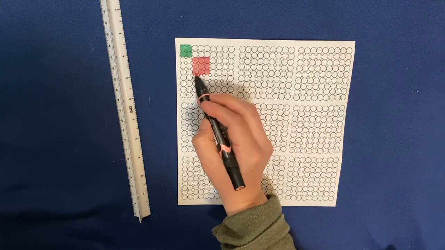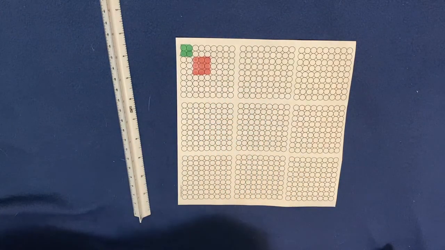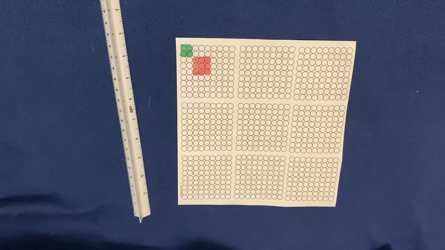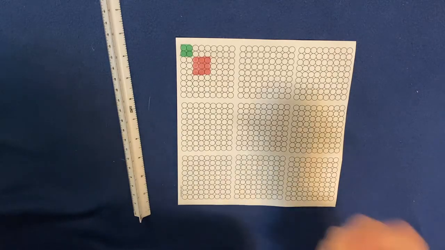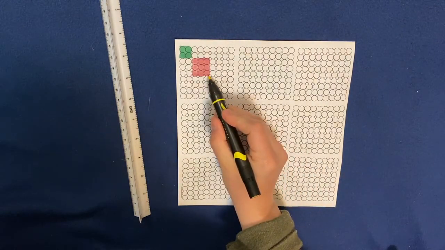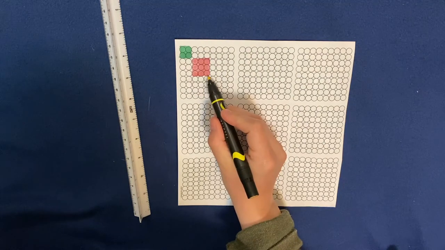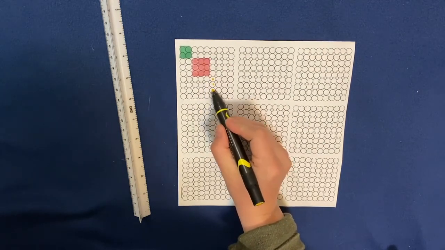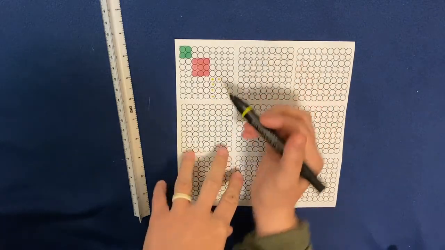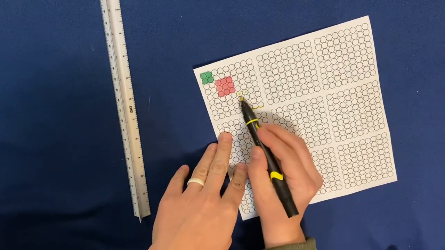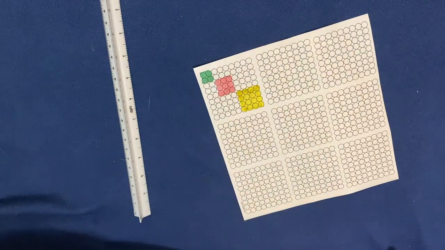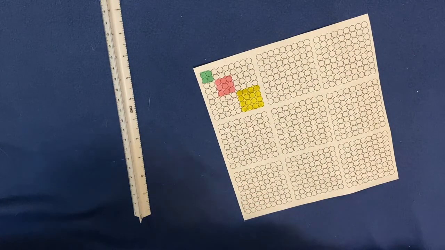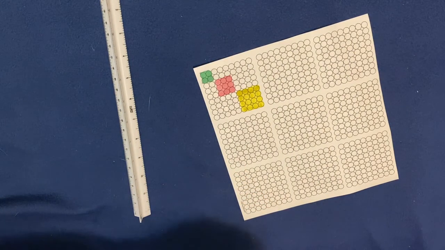All right. And then I'm going to find my next square. I'm going to come from this bottom rightmost bead, diagonal, 1, 2, 3, 4. So I'm going to go ahead and get this colored in. All right. So there are my 3 squares.